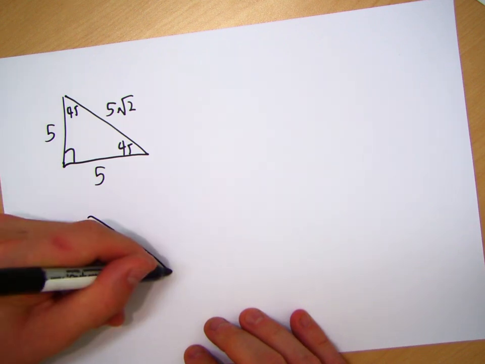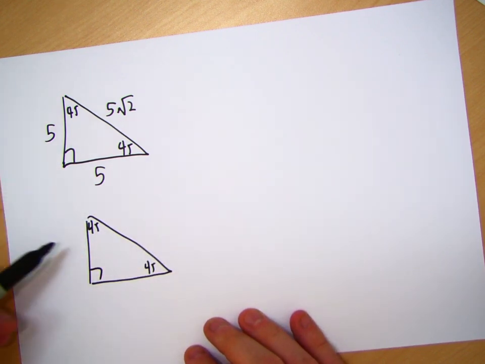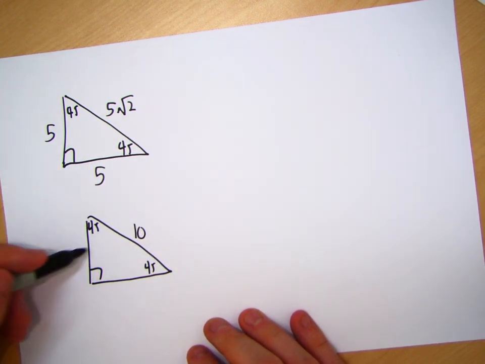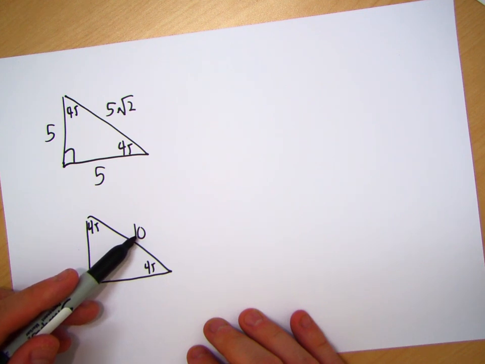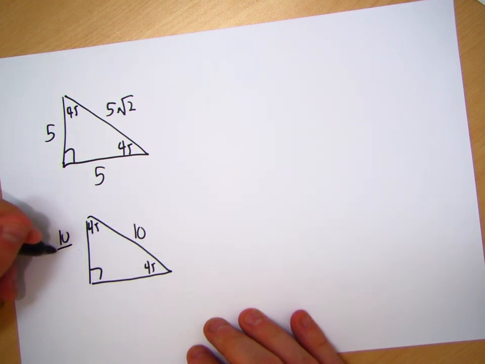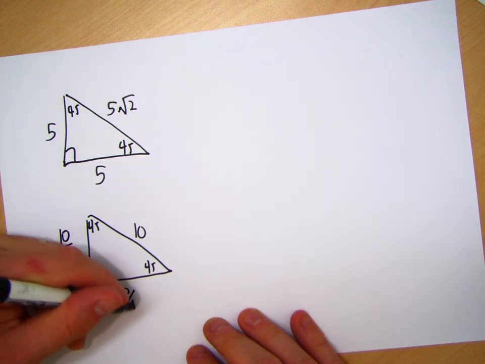Sometimes with the 45, 45, 90, you might get the scenario where we know what this is, and maybe this is 10, and I ask you for these two. Well, we know they're the same, but remember how we got from here to here. From the leg to the hypotenuse, we multiply by root 2. So it makes sense to go from the hypotenuse to the leg by dividing by root 2. Both of these will be 10 divided by root 2.